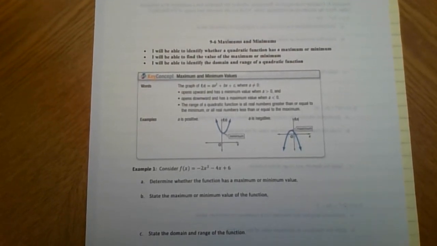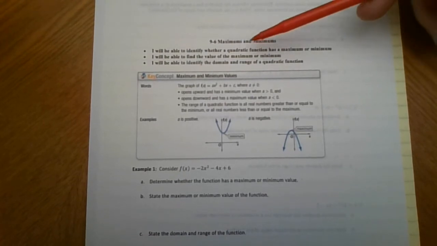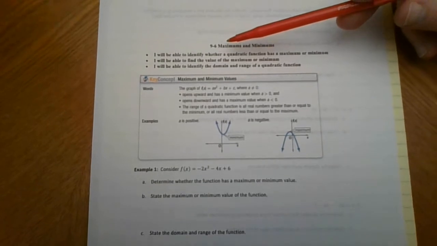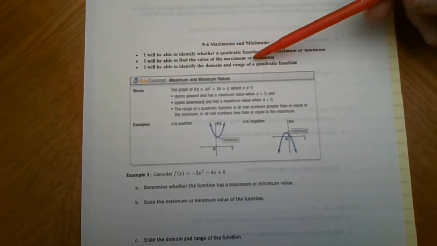Okay, this is Mr. Hendrickson again. We're moving on to the next lesson, which is about maximums and minimums. It's 9-6. We're still talking about quadratic functions.